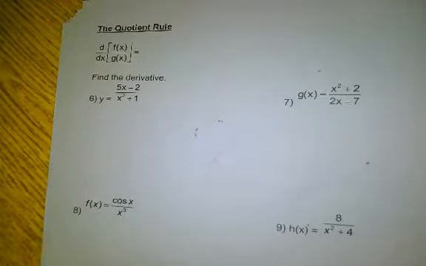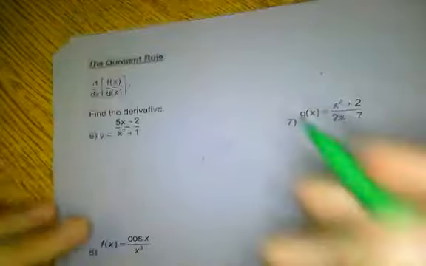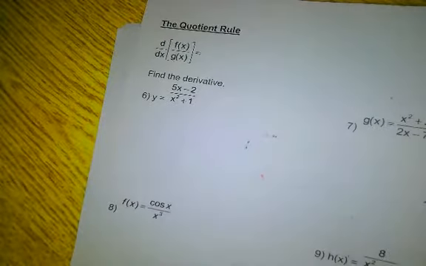Quotient rule. This one's a little bit easier to kind of recognize because it's a division sign. It's a fraction. So here's the formula for the quotient. I'm just making sure I color code it the same way. Oh, I won't color code it. Okay. This one's a little bit different.